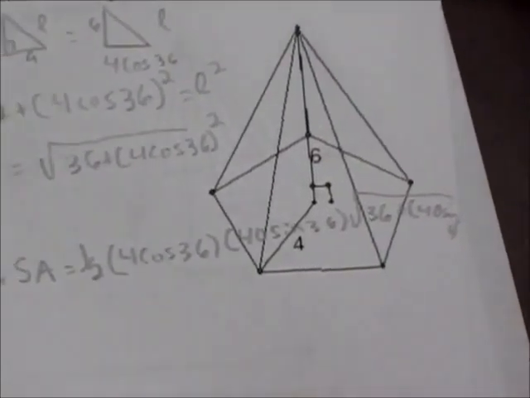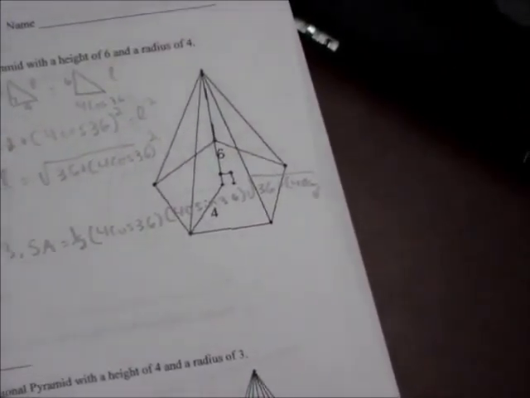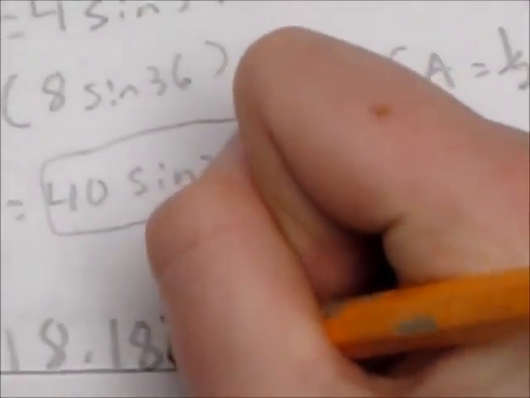Once you plug that big long number into your calculator, you will get about 118.181.